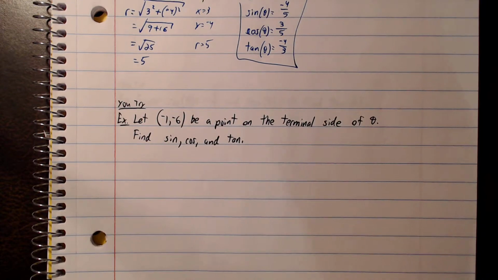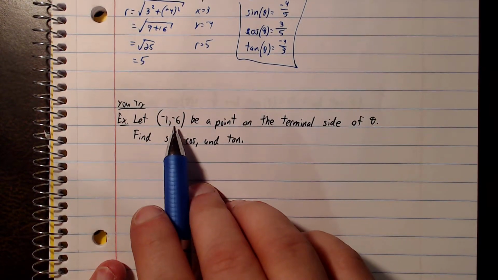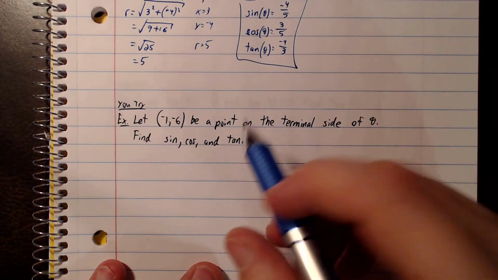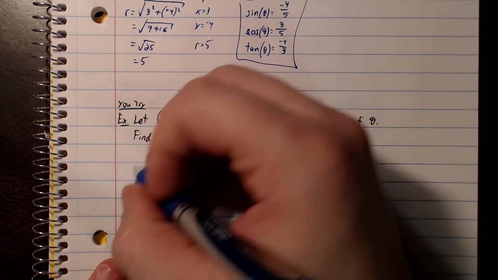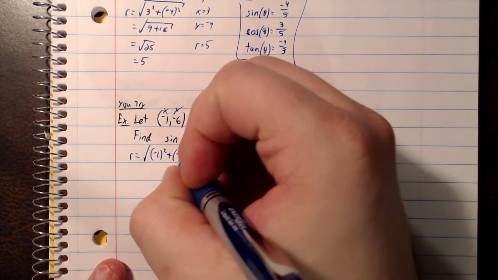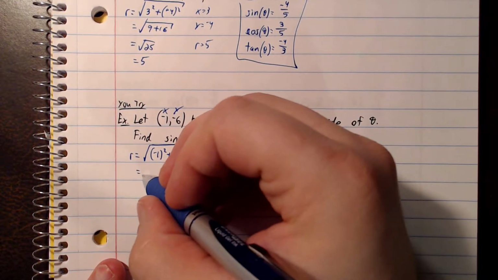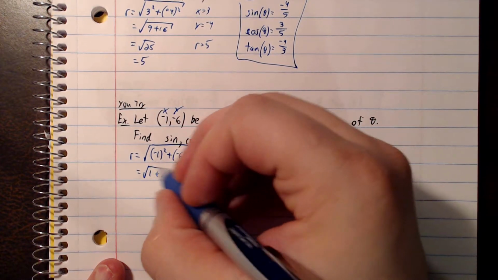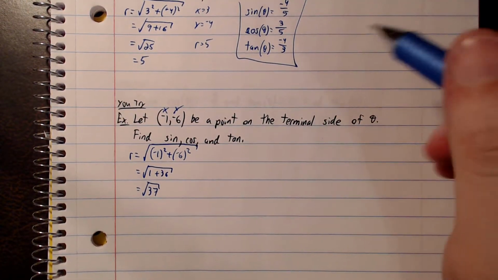Alright, so what did we do last time, right? We read the problem. We have (-1, -6) as a point on the terminal side of theta. We want to find sine, cosine, and tangent. So we already know our x and y, so we need r. Using our r finding formula, right? r is the square root of -1 squared, which is 1, plus -6 squared, which is 36. We get the square root of 37.